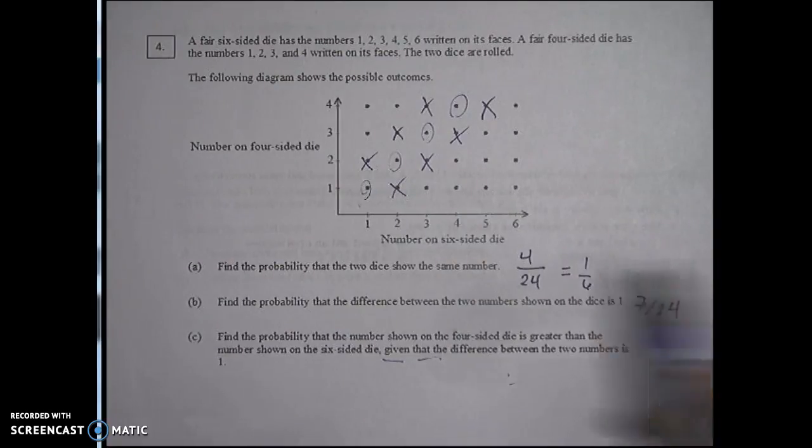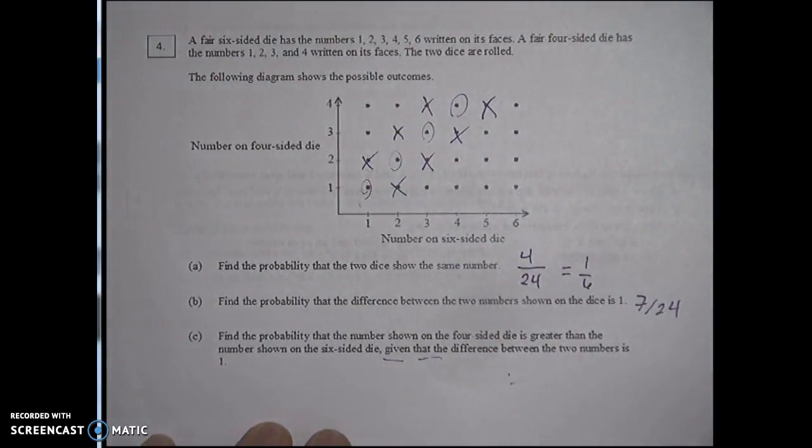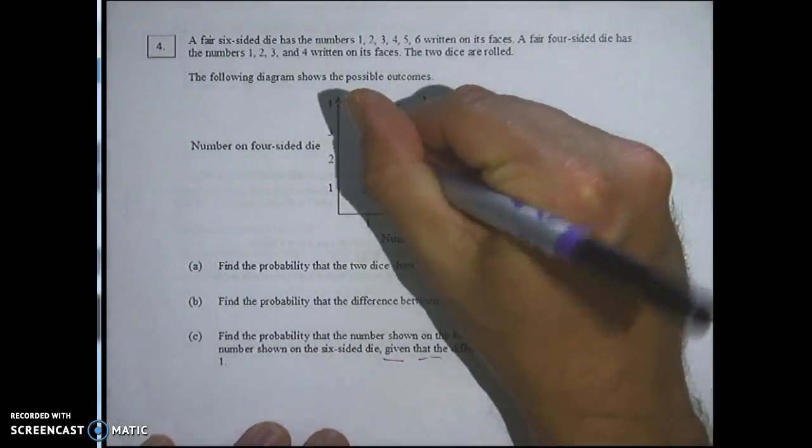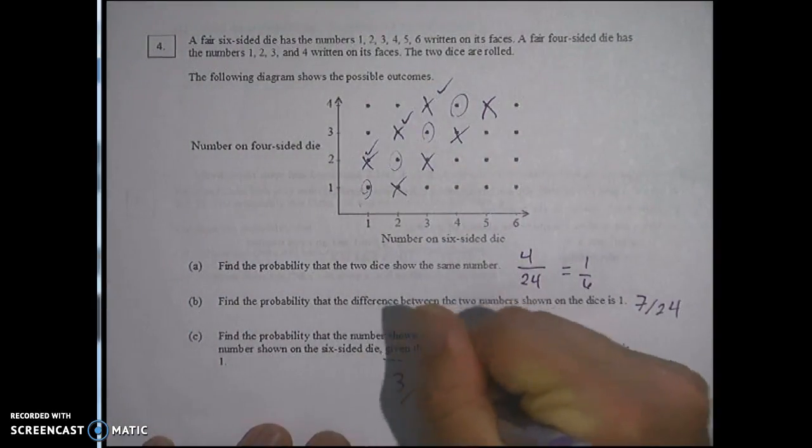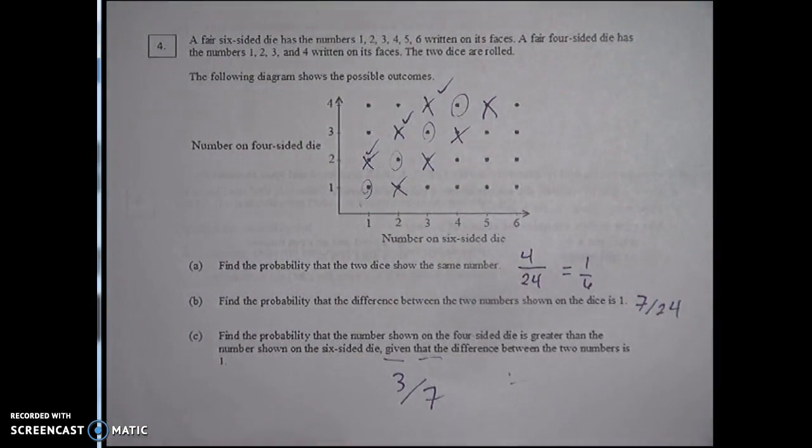So of these 7 x's, how many have a number on the 4-sided die greater than the 6-sided die? That would be this one, and this one, and this one. So it looks like it's 3 out of 7 for part C there.